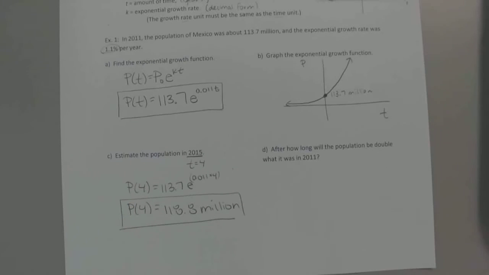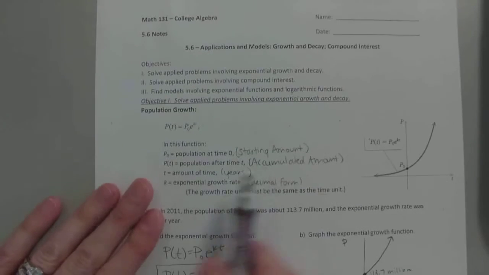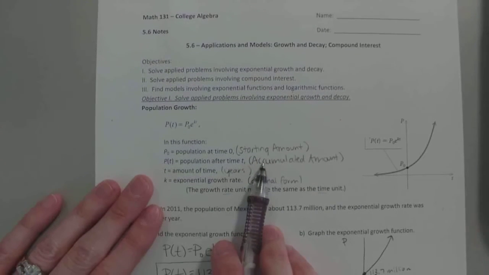You see it again in growth of bacteria and so forth, where they want to know, at what point has it grown double? So there's a couple ways to do it. If they give you a starting amount, 113.7, then it's easy to figure out what double means, right? What's double 113.7? Just times it by 2, okay? But what I want you to notice, and we'll do it both ways, but we'll do it with theirs. So they are giving you the accumulated amount.